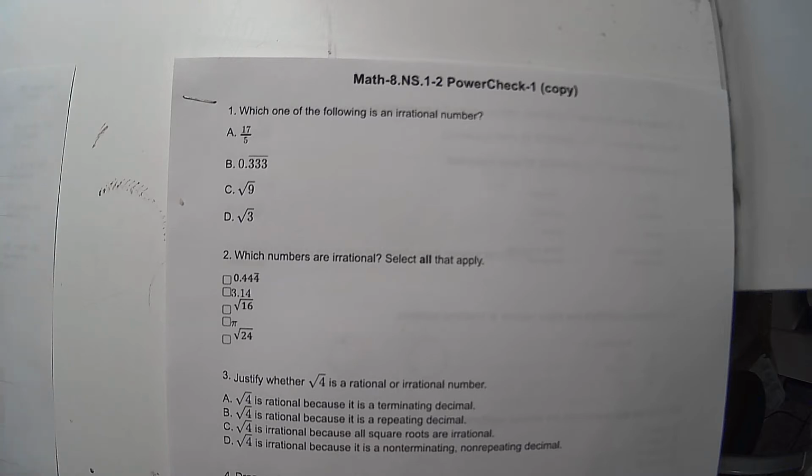Alright, so we're going to go ahead and get started. I'm trying a new setup, so hopefully the setup will work, and hopefully you can get all the information that you need. Some of you are having to make up your NS1 and 2 tests because of the quarantine stuff, and you've been out, so we're trying to get you caught up.